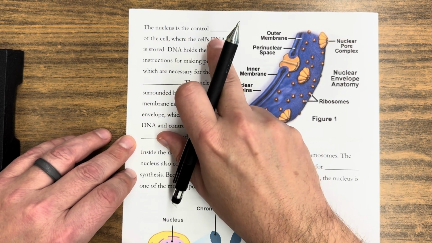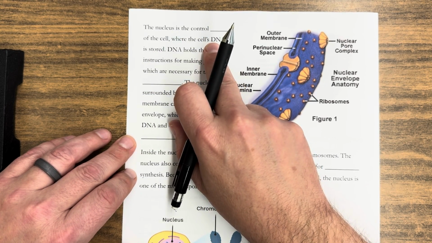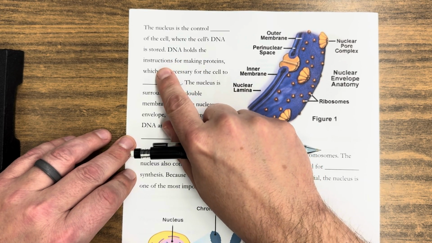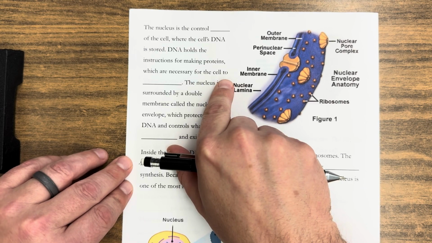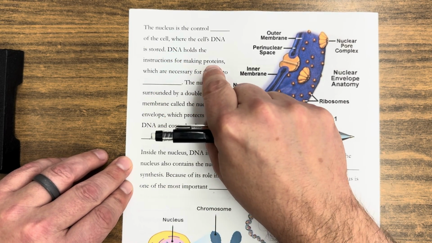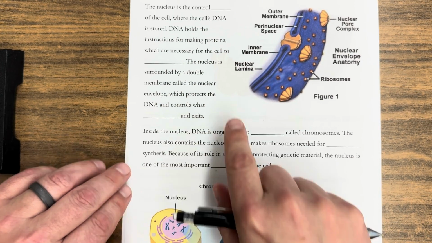And in the nucleus, that's where all the DNA is stored. So this is what needs to be passed on from one generation to the next. DNA holds the instructions for making proteins, which are necessary for the cell to function. Most of your DNA is actually to make proteins. It's instructions to make proteins.